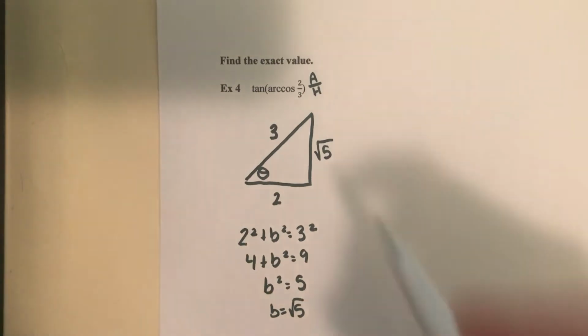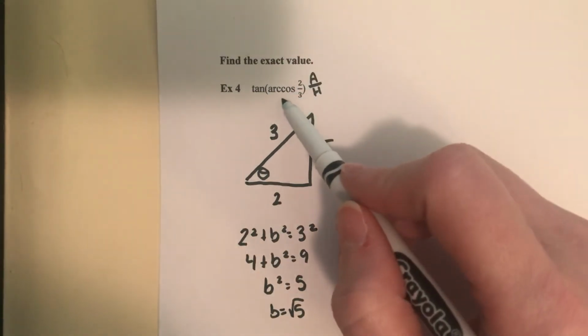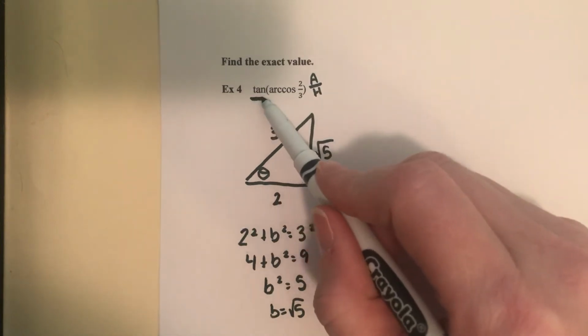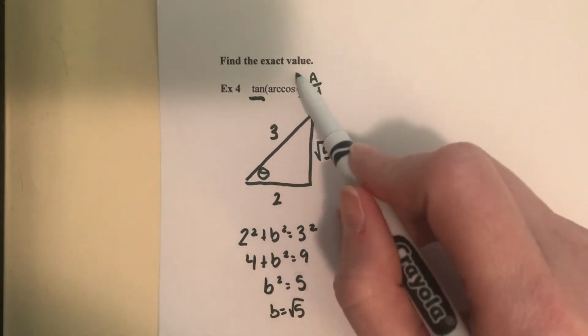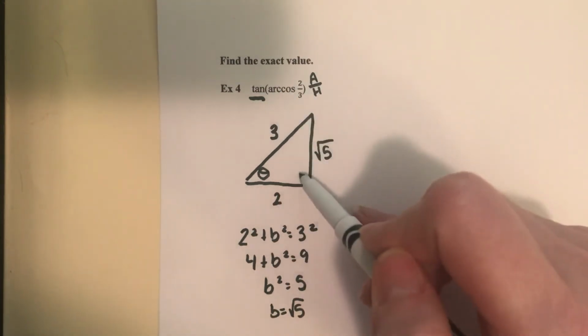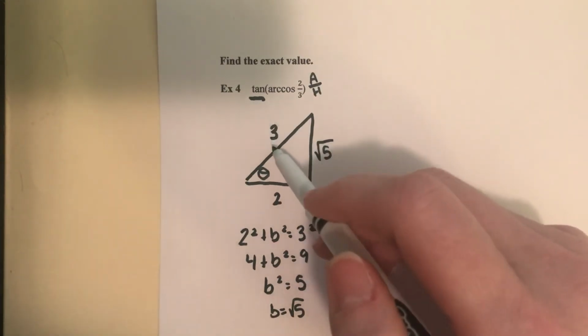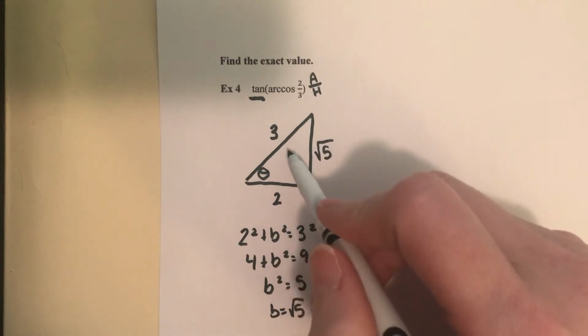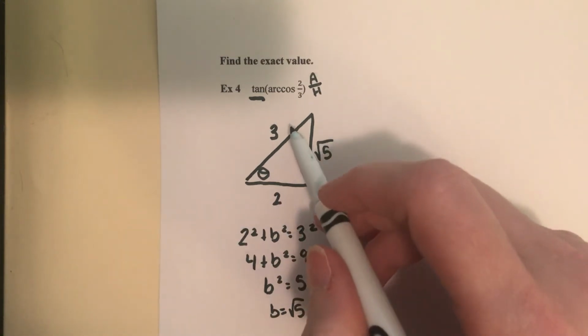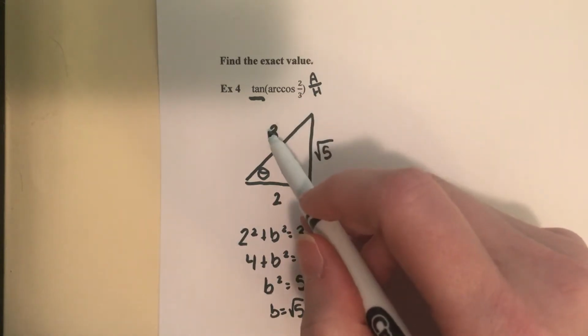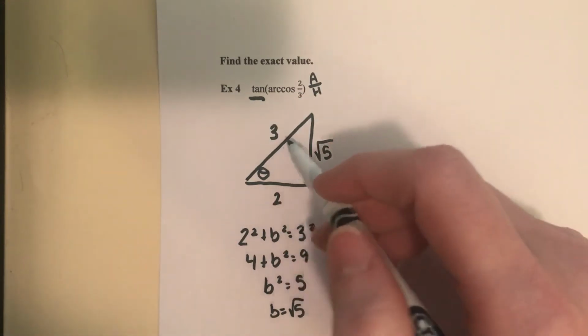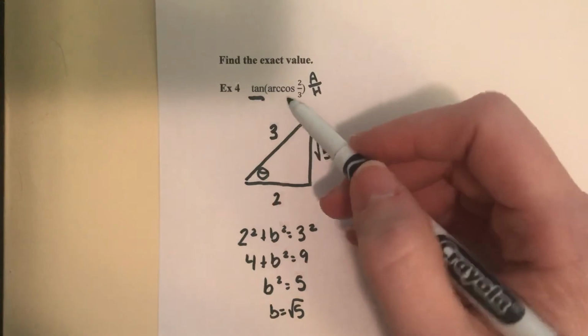Okay, so what we're going to be doing is finding the tangent of that same angle. So basically we're using the inside to solve a triangle so I can figure out the outside. Kind of like when you did PEMDAS back in Algebra 1 and you had a lot of parentheses, you would always start with the innermost parentheses first and work your way to the outside. It's the same concept. So I'm going to find the tangent of our angle.